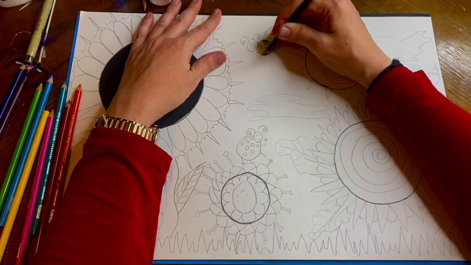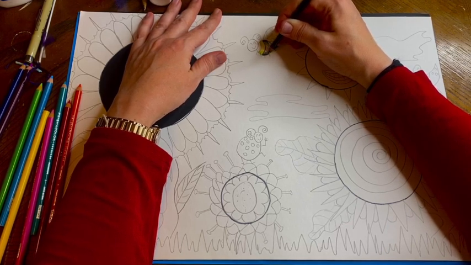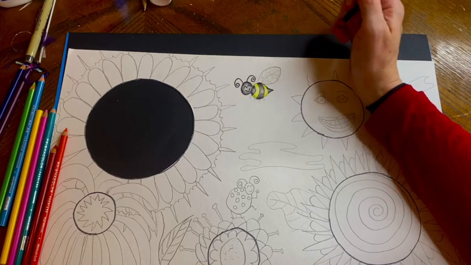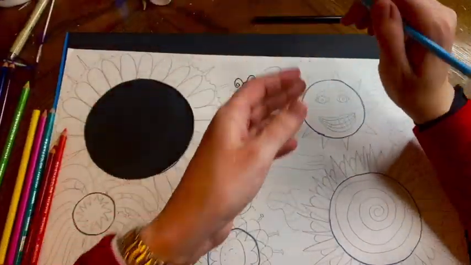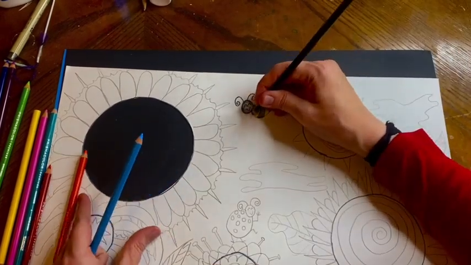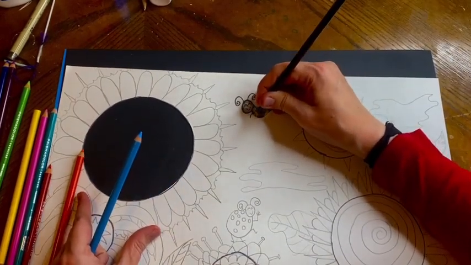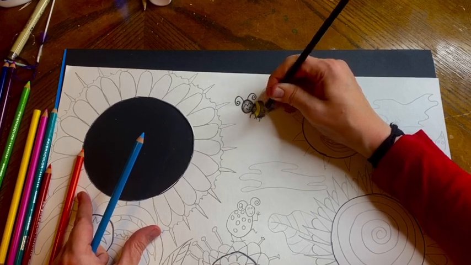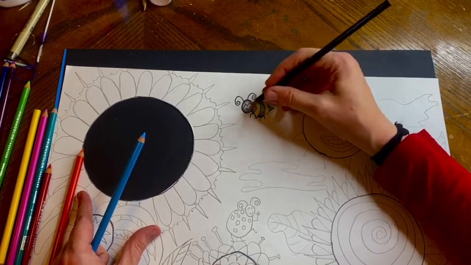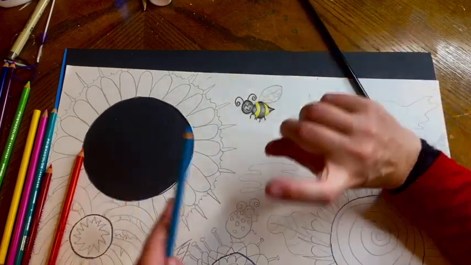If you want to do the whole bee really, really dark and then do something else in your picture really, really light, you don't have to have this ombre effect that I'm doing. You can do something really, really dark and then something else really, really light. So for the wing, actually, let me do the legs. So the legs, I'm going to press really hard with my pencil because I'm using different pressures of the pencil. That's what we are learning about, different pressures of a color pencil.